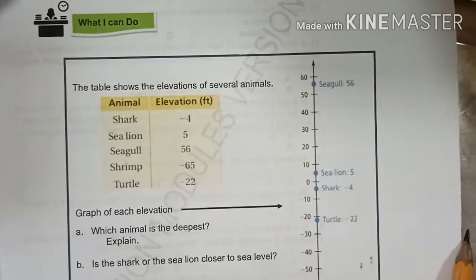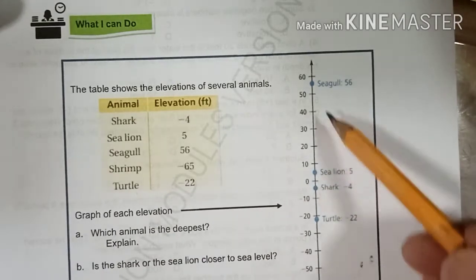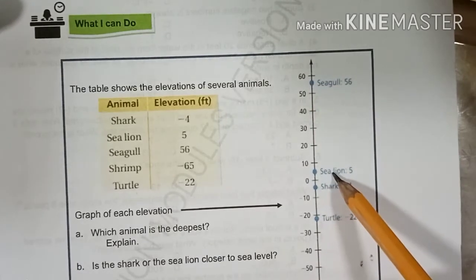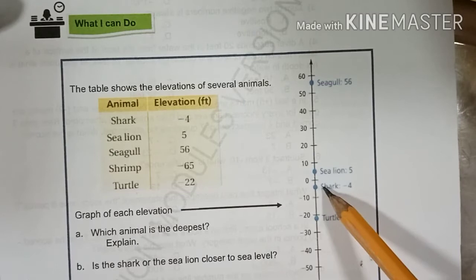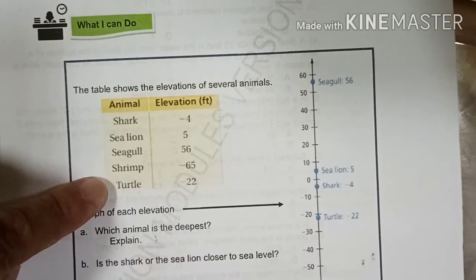Here, chart. The table shows the elevation of several animals. We have shark, sea lion, seagull, shrimp, and turtle. So here's the graph. Seagull is above sea level. Sea lion is slightly above sea level. Shark is below sea level. Turtle is below. Shrimp is below. Which animal is the deepest? It's shrimp, 65 below sea level.